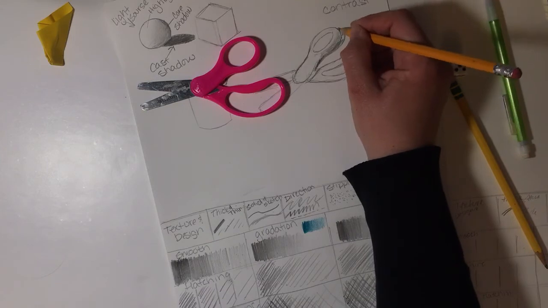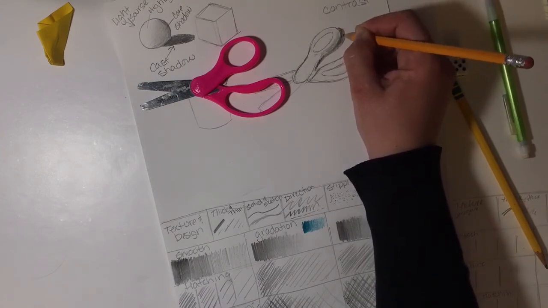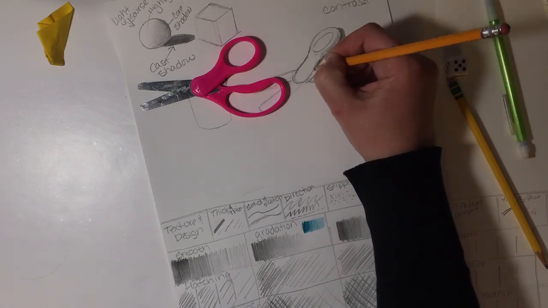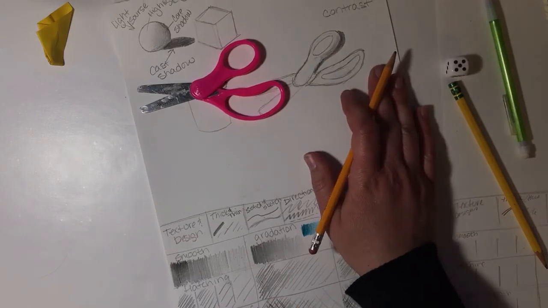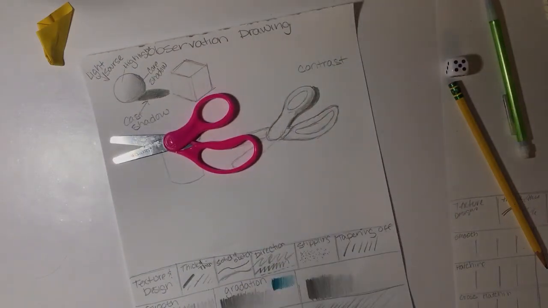There we are. Now it will start popping once we put those contrasts next to each other. See how all of a sudden this looks like it's starting to pop out? Let's make sure you can see it. Oh, yes, you can. All right.